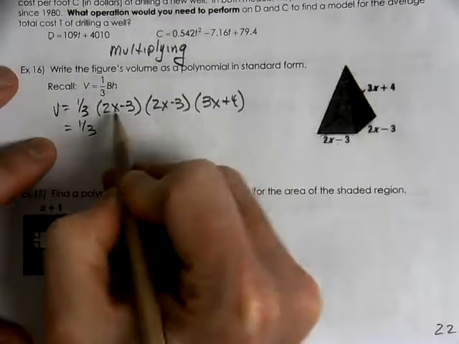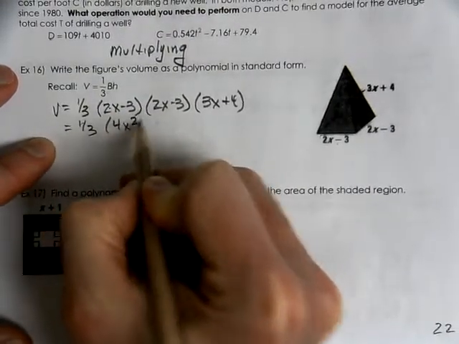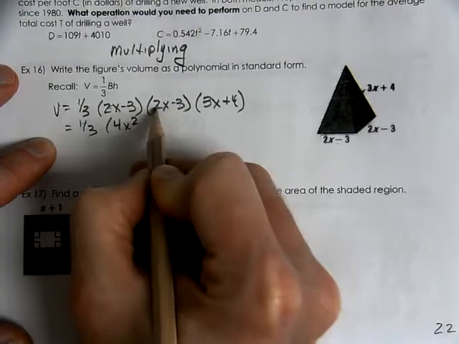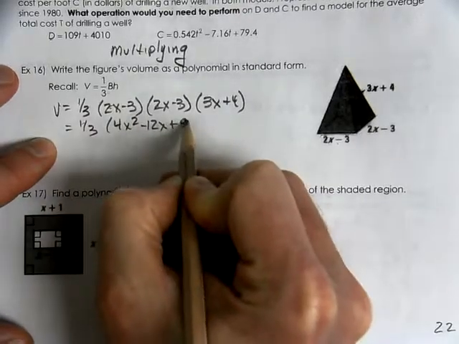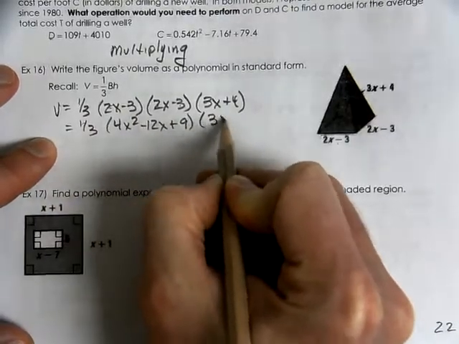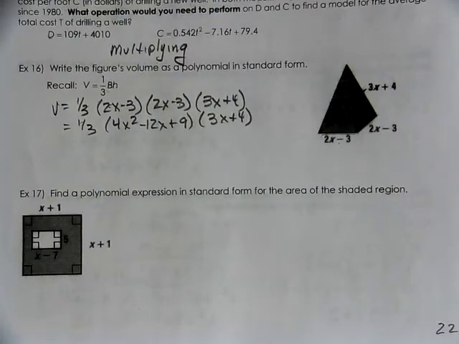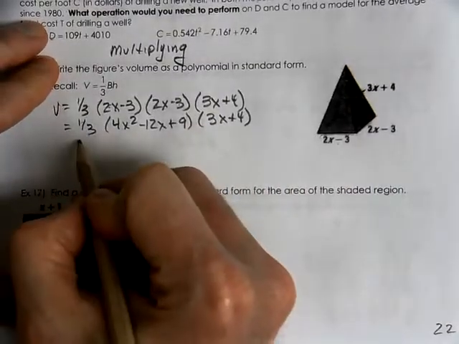Then you can multiply that all together. That would give us 1/3. When we multiply these two together, we're going to get 4x squared, -6 and -6, which gives us -12x, plus 9. And then we have to come through and multiply again.